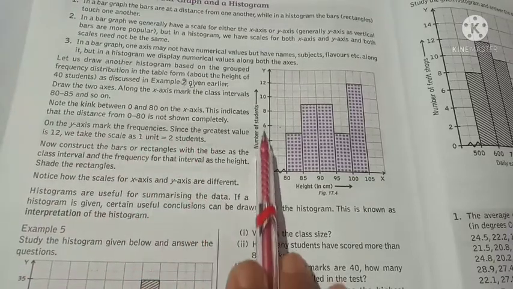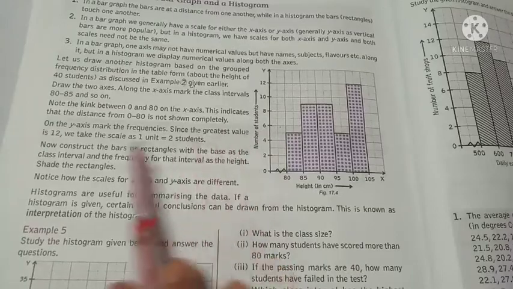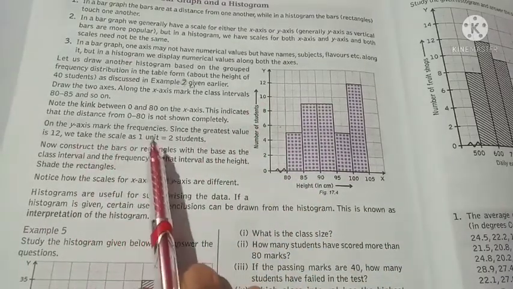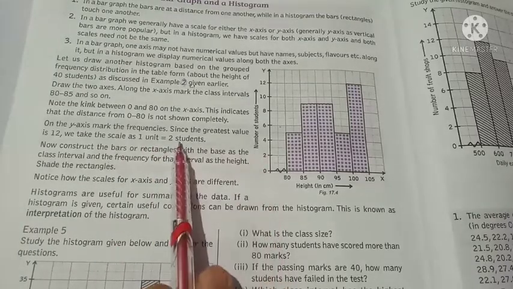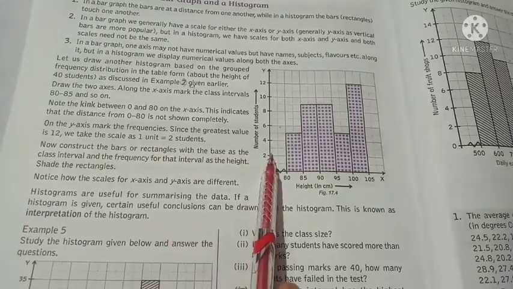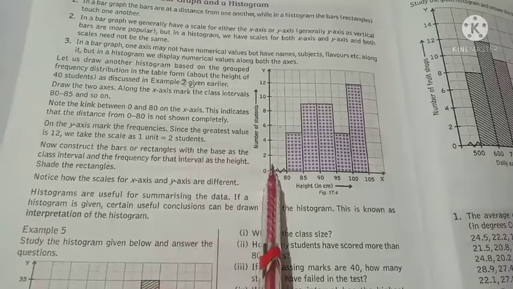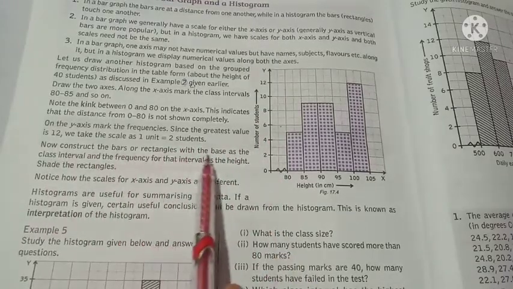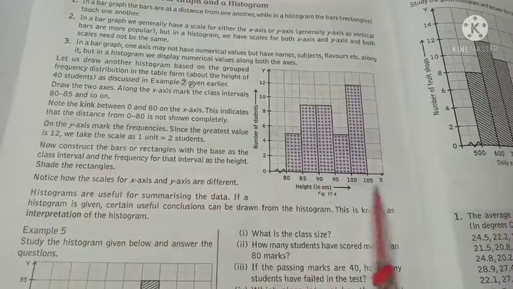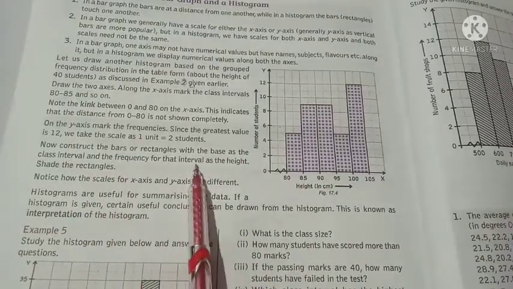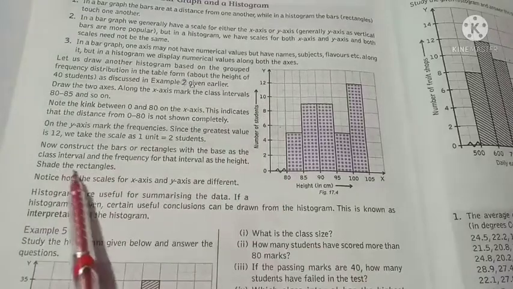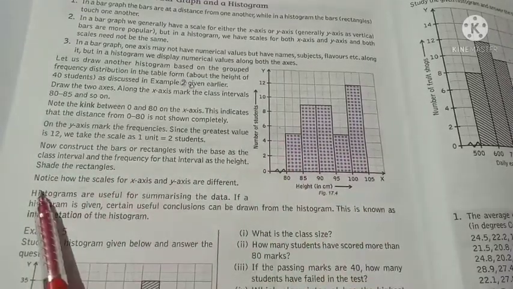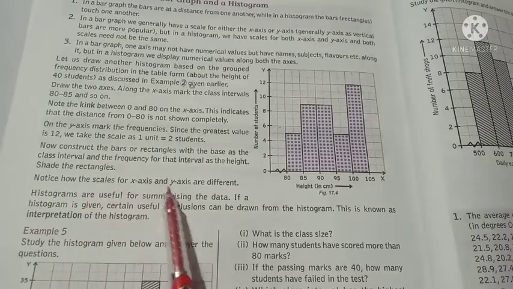Then next, on the y-axis mark the frequency. This is the frequency height, since the greatest value is 12. We take the scale, 1 unit from here to here is 1 unit. 1 unit is equal to 2 students. Now construct the bar of the rectangle with the class interval as the base, and the frequency of the interval as the height. Notice how the scales of the x-axis and y-axis are different.